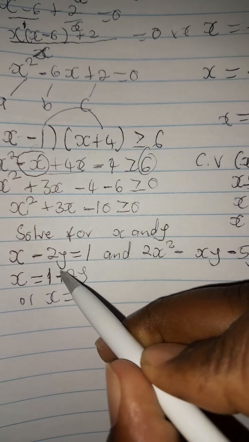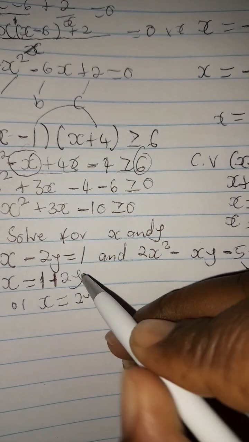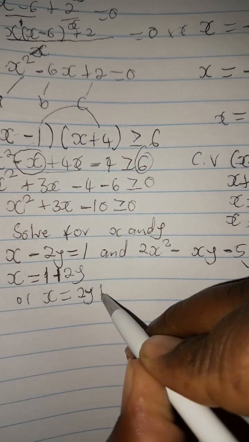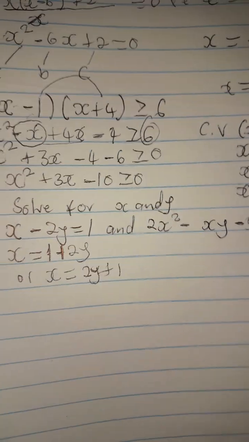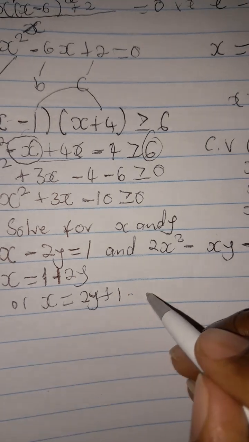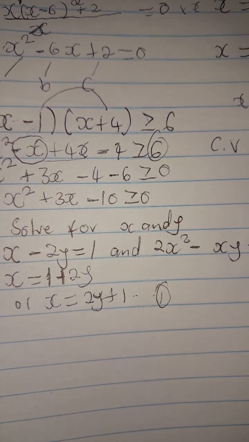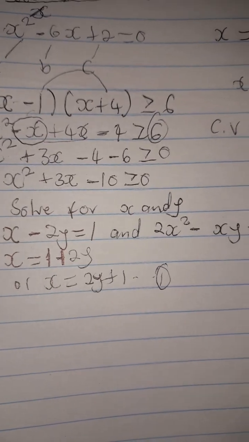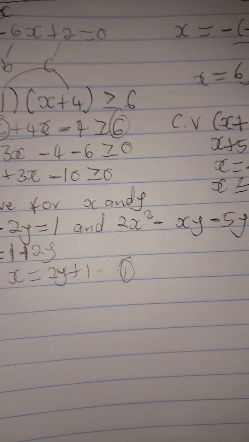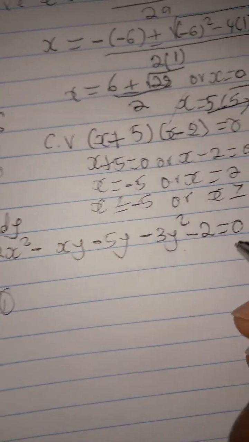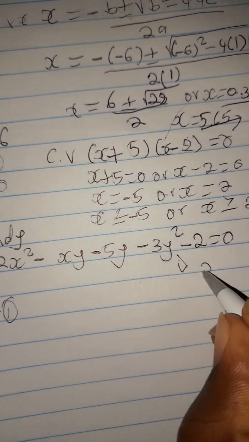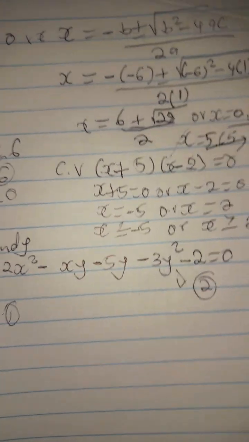You change the sign, it should be plus 2y. So we can just have 2y plus 1. Yes. So we are still on the right track. So this will be equation 1: x is equal to 2y plus 1. Then this previous equation will be equation 2.